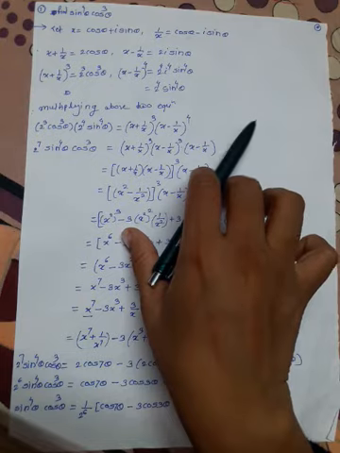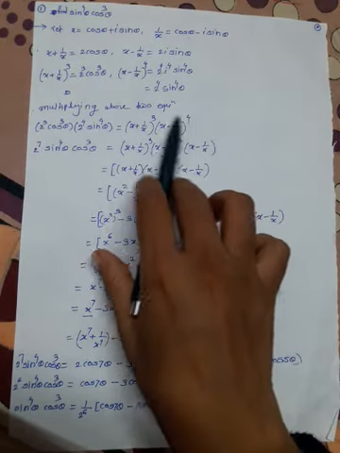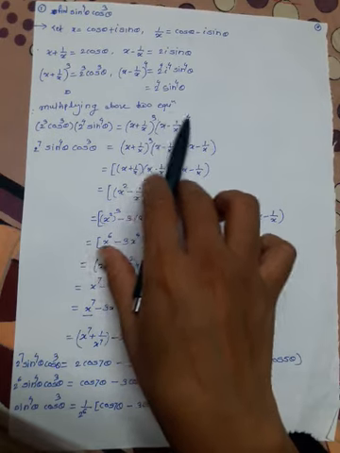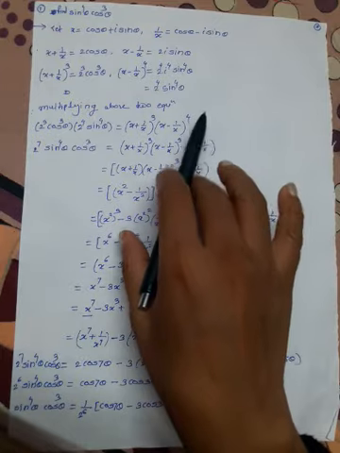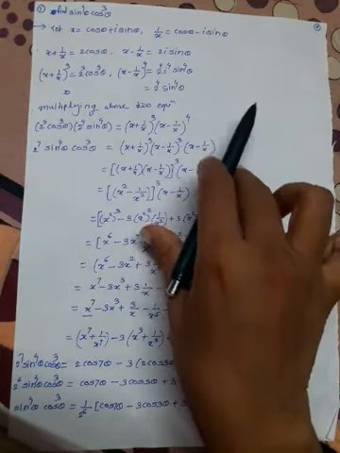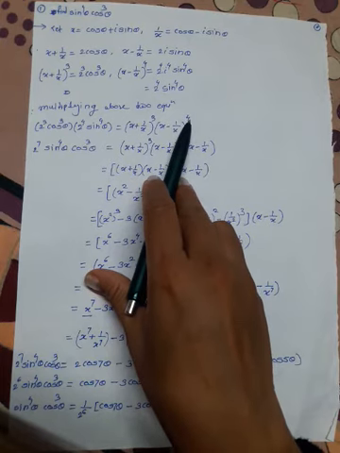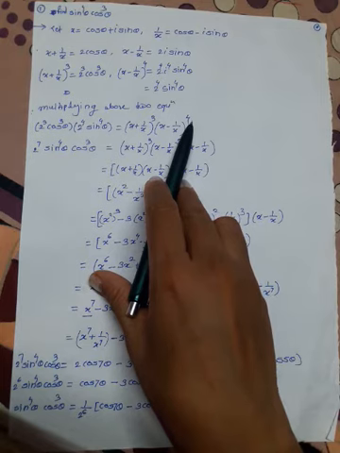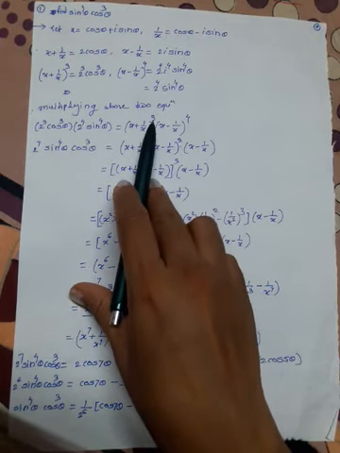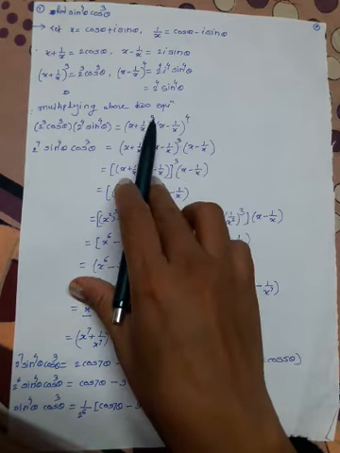The procedure is: find the lowest index amongst these two, and split the other index in terms of that number. Here 3 is there, that's why we have to split this 4. You cannot split 3 in terms of 4, so we find the lowest index, 3, and split 4 into 3 plus 1.